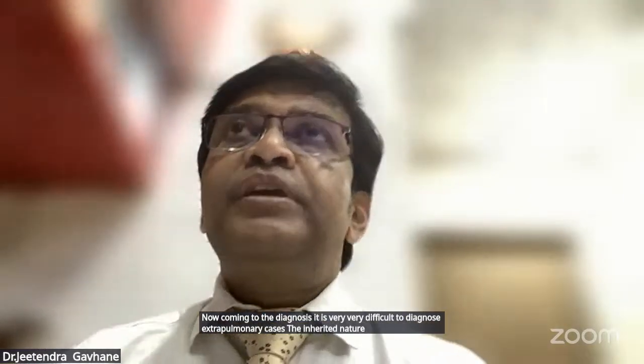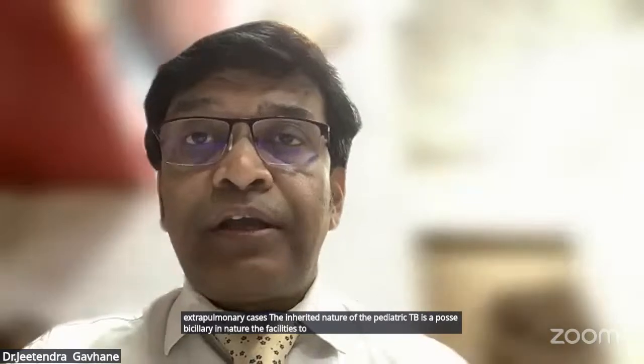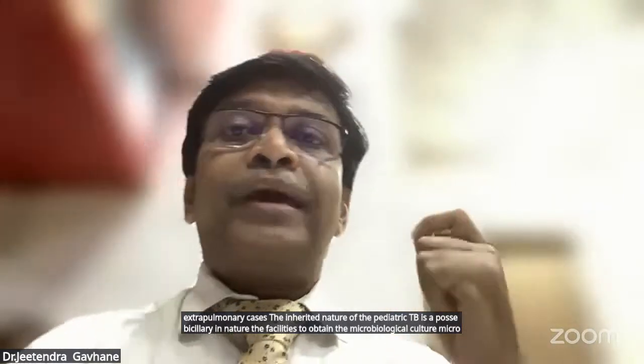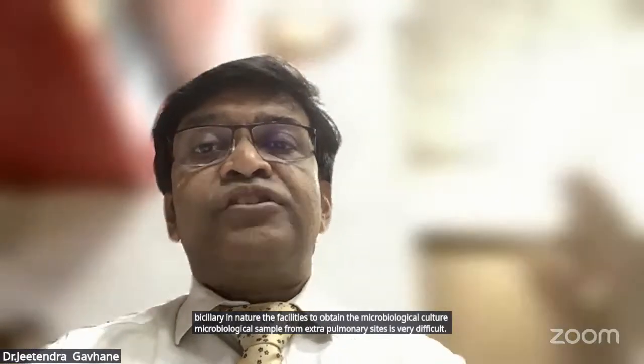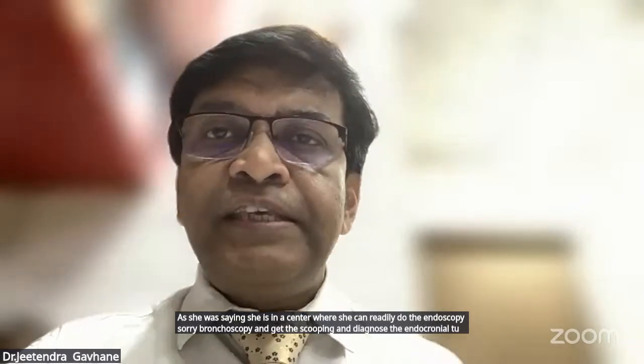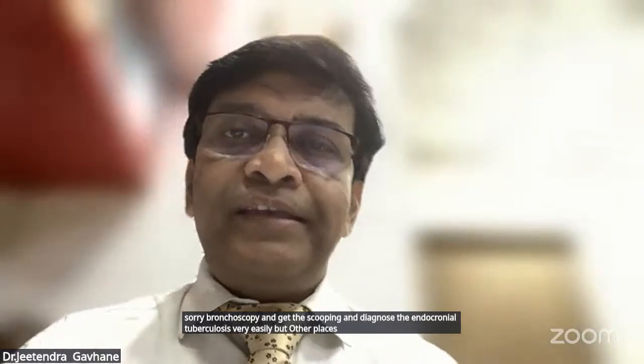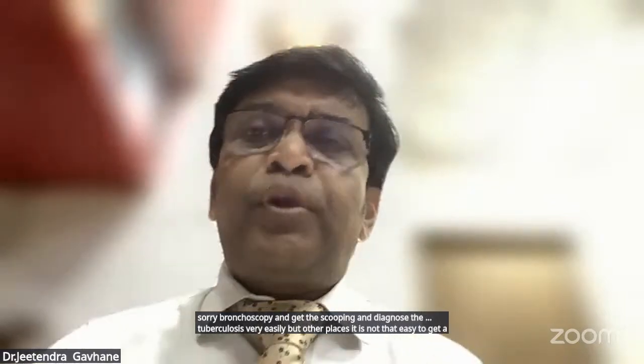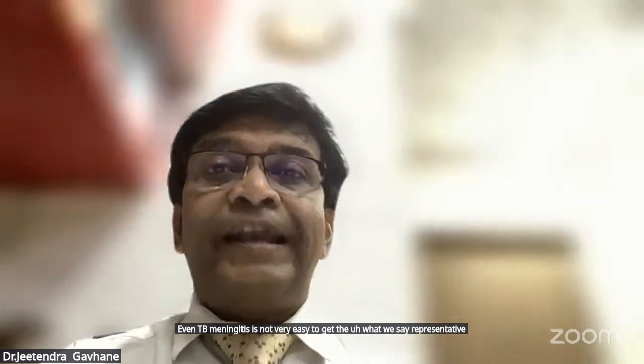Now coming to the diagnosis, it is very, very difficult to diagnose extrapulmonary cases. The inherent nature of pediatric TB is paucibacillary. Obtaining a microbiological sample from extrapulmonary sites is very difficult. As Shilpa was saying, she's in a center where she can readily do bronchoscopy and get the scooping and diagnose endobronchial tuberculosis very easily. But at other places, it is not that easy to get a correct sample, for abdominal TB or even TB meningitis, not very easy to get a representative sample for sending for CBNAAT.